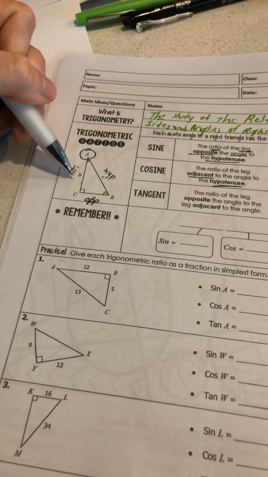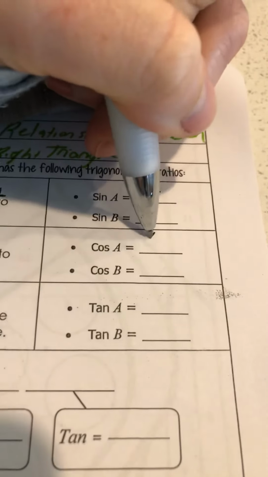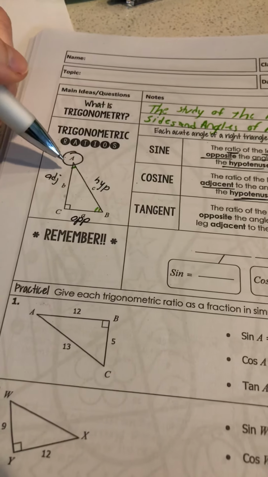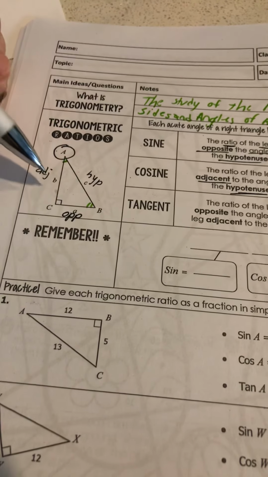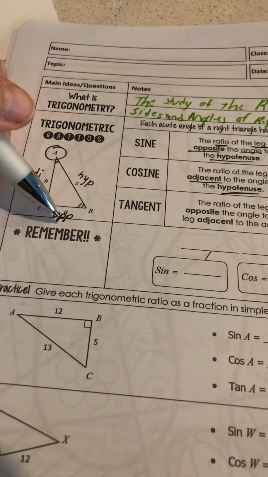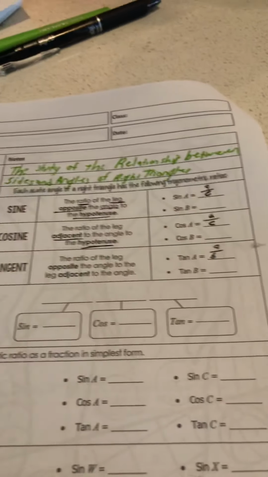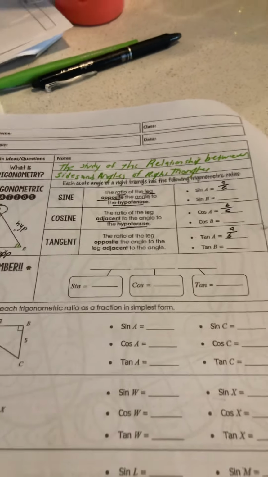So our adjacent is little b, hypotenuse is still C. So over here, I'll write B over C. And then we'll do tangent. Tangent of our angle A is the opposite over the adjacent. So that'll be little a over little b. Okay, and these are just the ratios. We're just finding the ratios today. Your answers should all be fractions.